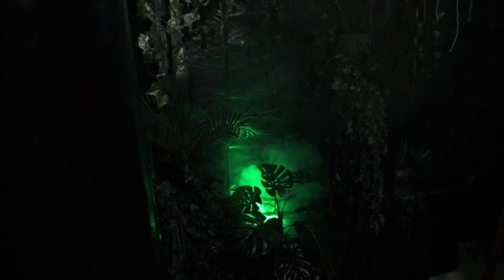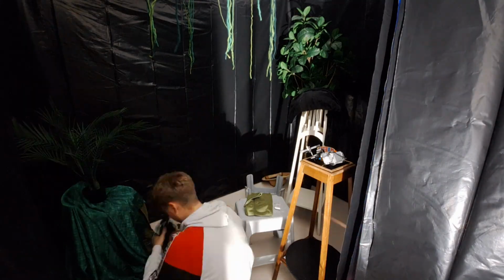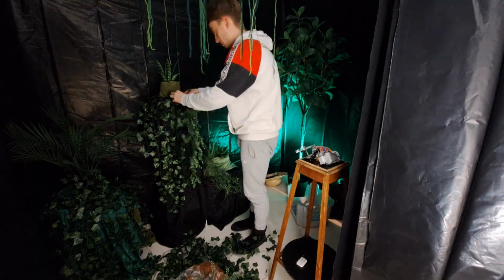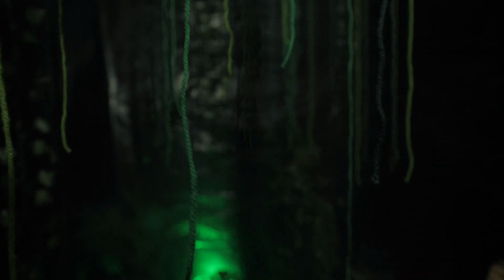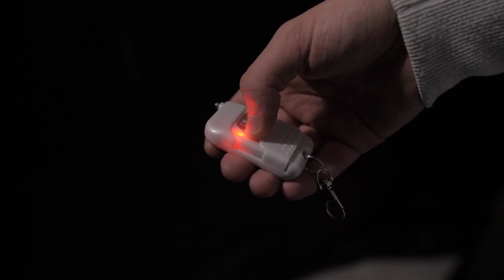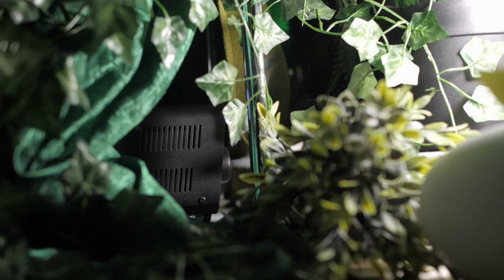We transformed the 8th section into a rainforest, filling it with artificial plants, a small fountain and hanging cords to create an immersive jungle environment. For the perfect atmosphere, we hid a remote-controlled fog machine among the plants.